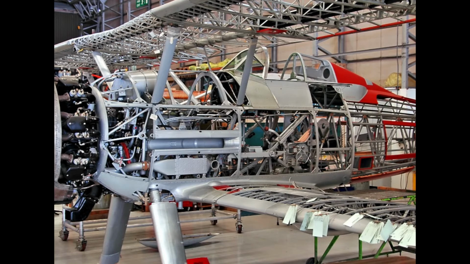The same type of plywood as originally used.